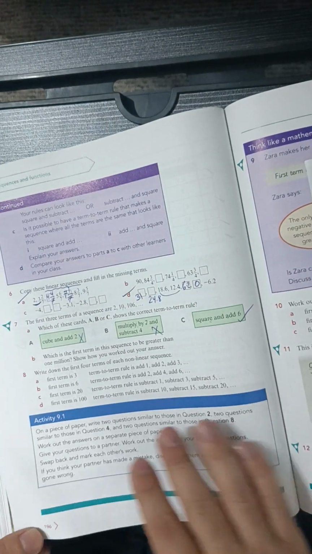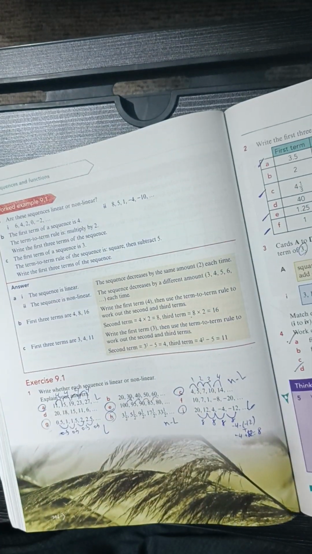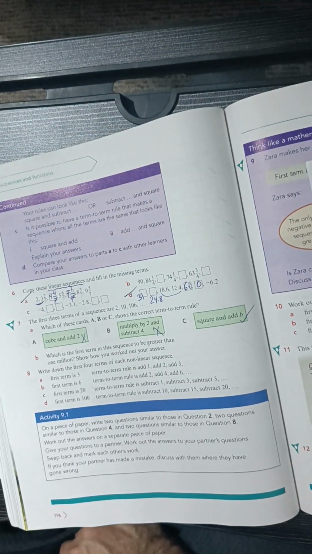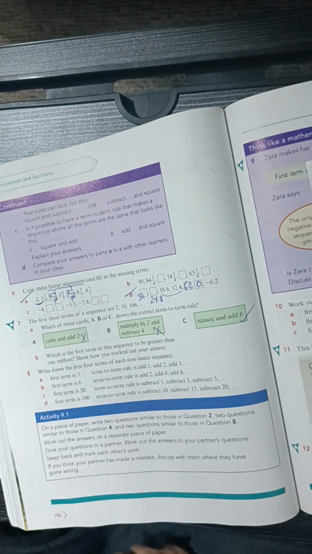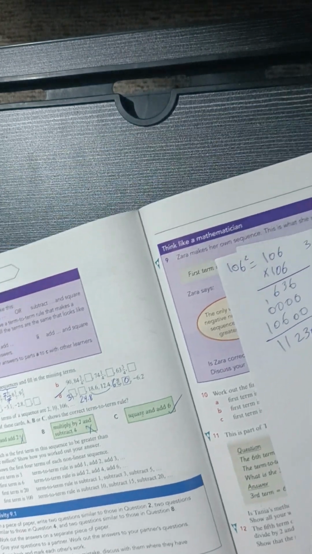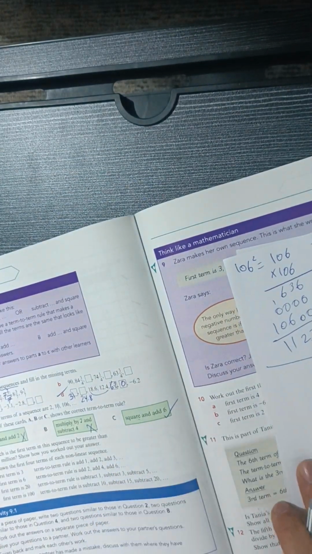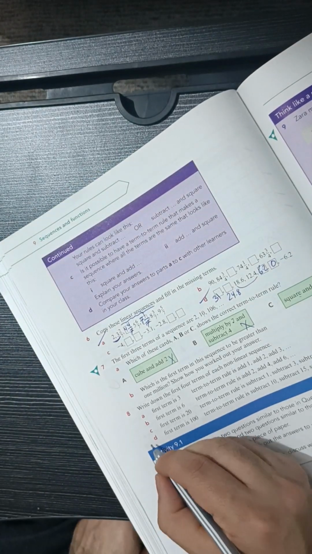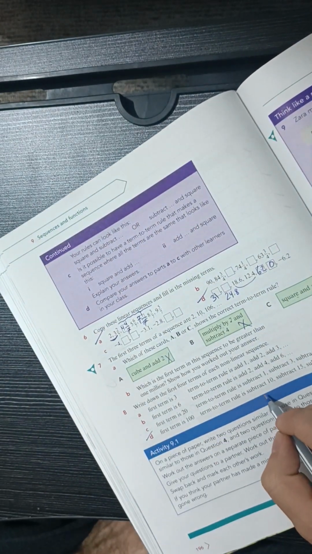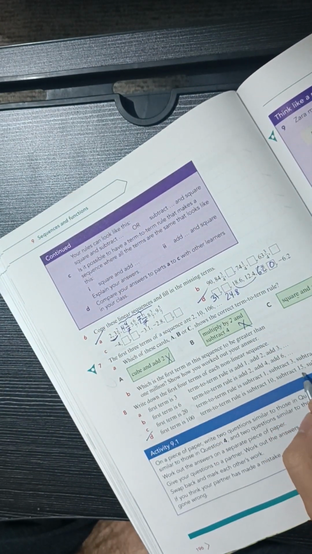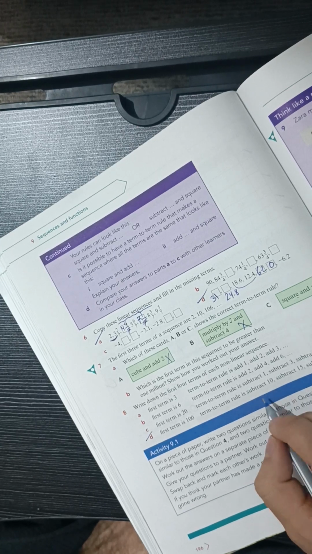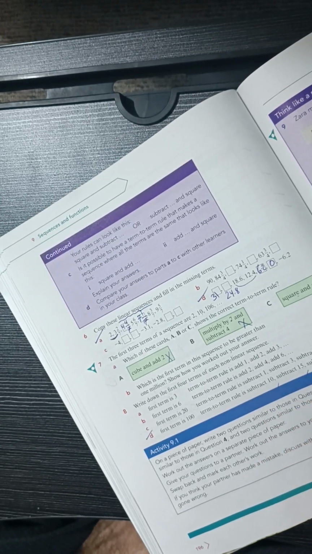Question 8 is actually similar to question 4 and question 2. That's why I'm going to just solve one part of it, which is part D. So part D says the term to term rule is subtract 10, subtract 15, subtract 20.